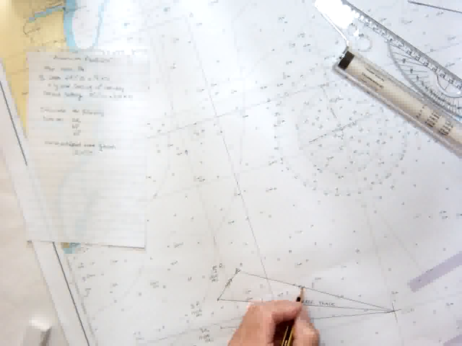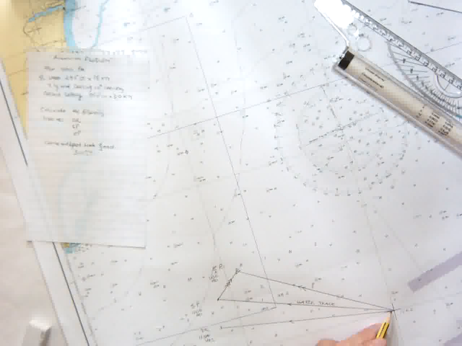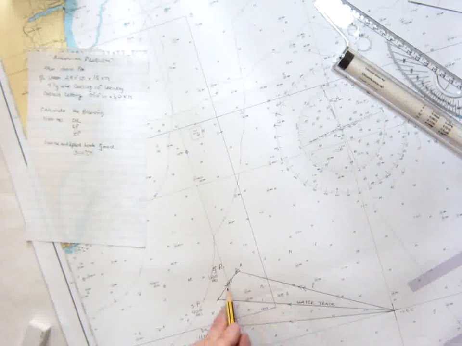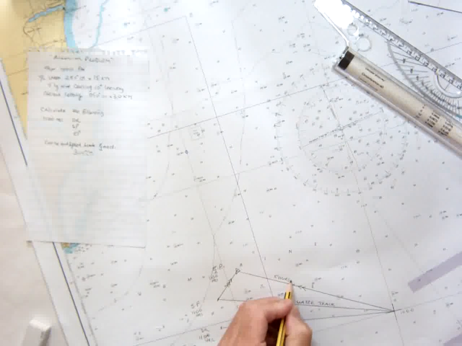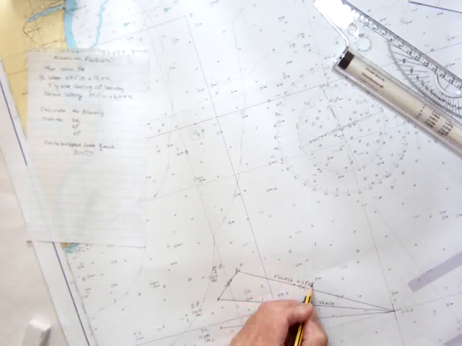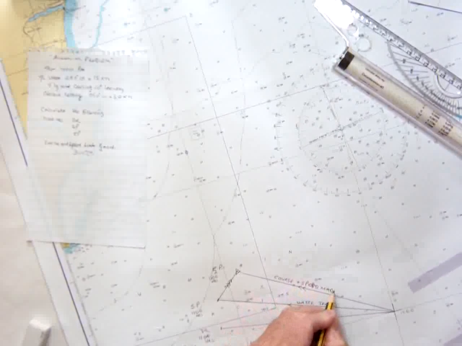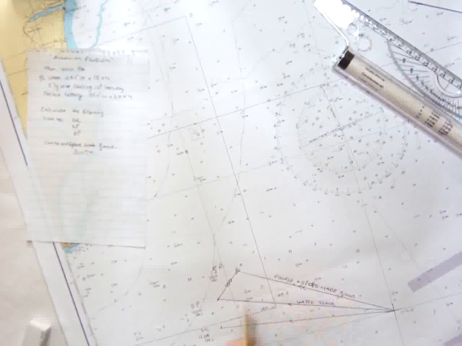We indicate this course and speed made good with 2 arrows, and as you can see, we've completed what's known as the vector triangle. And in the vector triangle, the water track has 1 arrow, the current has 3 arrows, and the course and speed that you make good has 2 arrows. So I'll write that on here, course and speed made good. So that, in an hour steaming, that's what we've done.